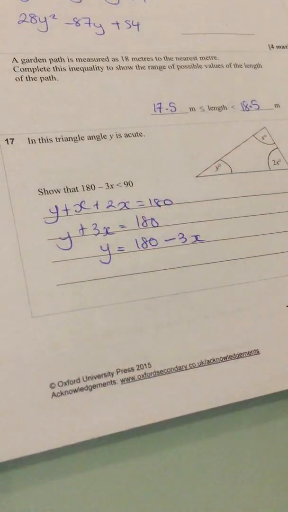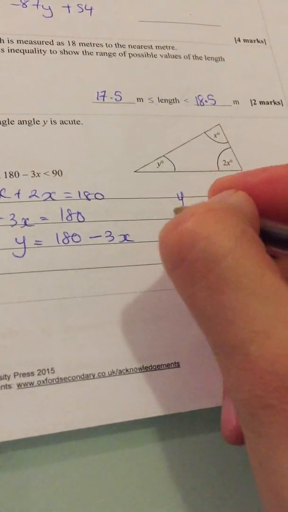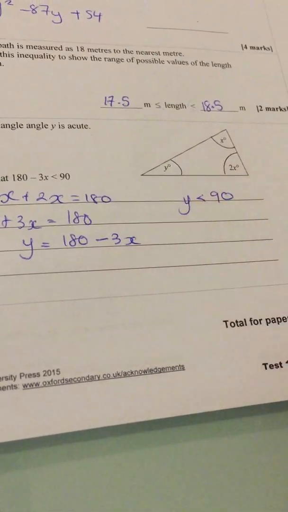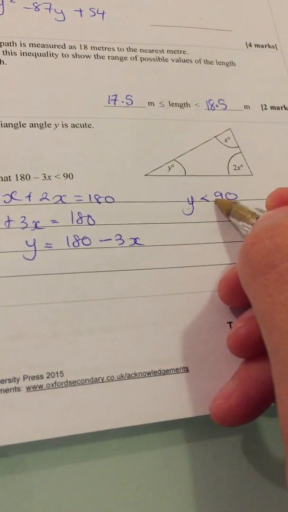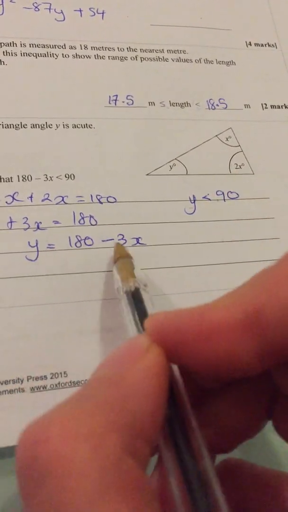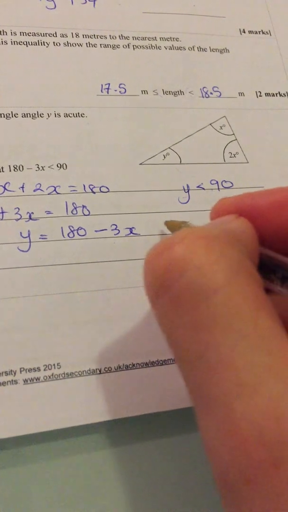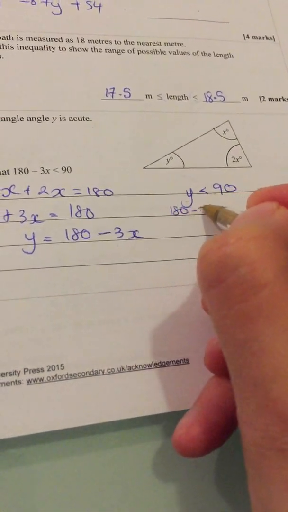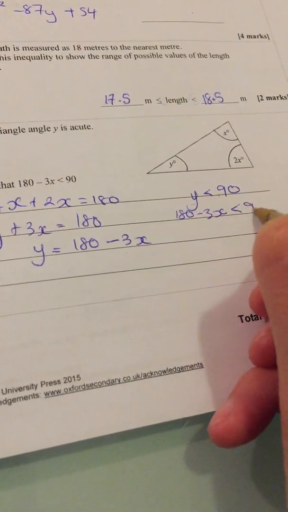But we know y is acute. An acute angle has to be less than 90 degrees, so y is less than 90, and we know that y is the same as 180 minus 3x. What that means is we can replace the y with 180 minus 3x is less than 90.